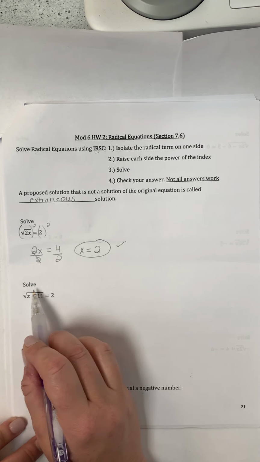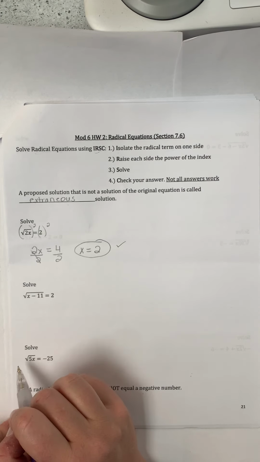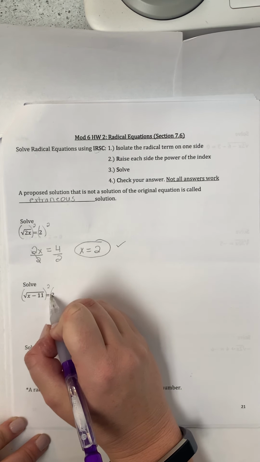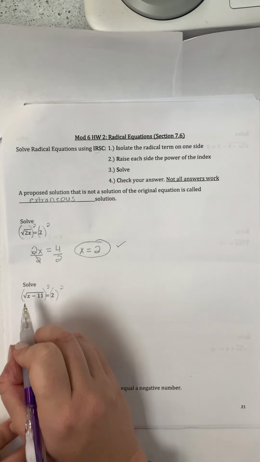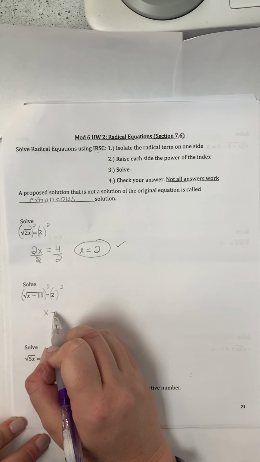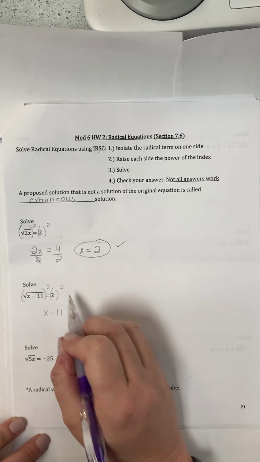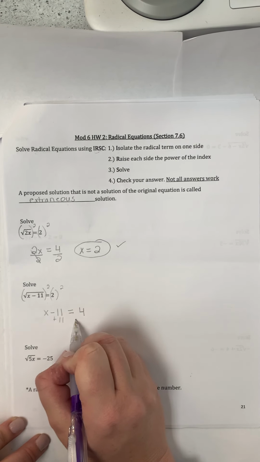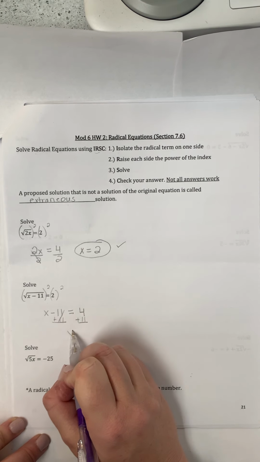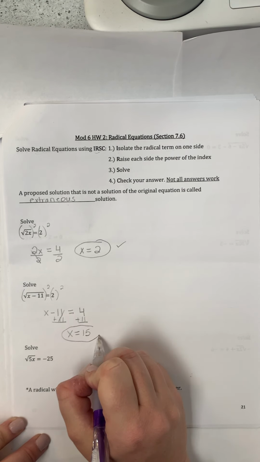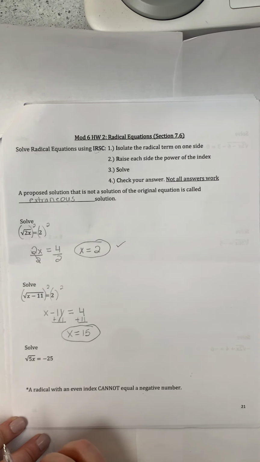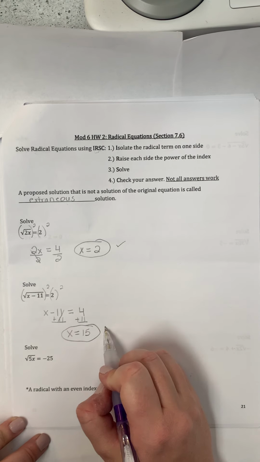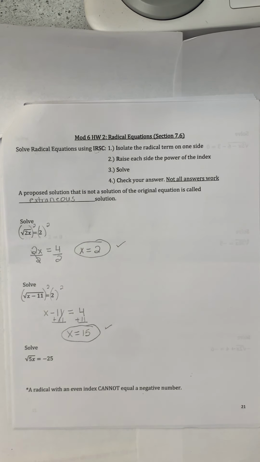First step is the I, we're isolating. Sure enough, it's all by itself, we're good. It's a square root, so we're going to raise each side to a power of 2. This is going to pop this radical off. I'm left with x minus 11 on the left. 2 squared, I got another 4 on the right. I'm going to add 11 to both sides because I'm solving. And I get x is 15. There's my answer. I'm going to check it since I had a square root. 15 minus 11 is 4. The square root is 2. I'm good to go.